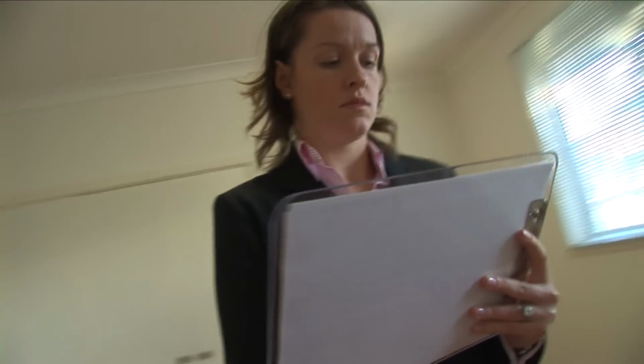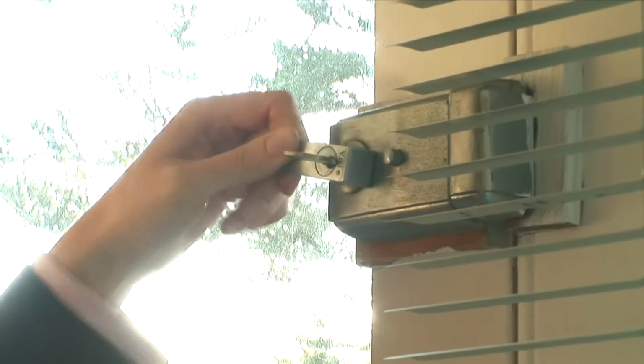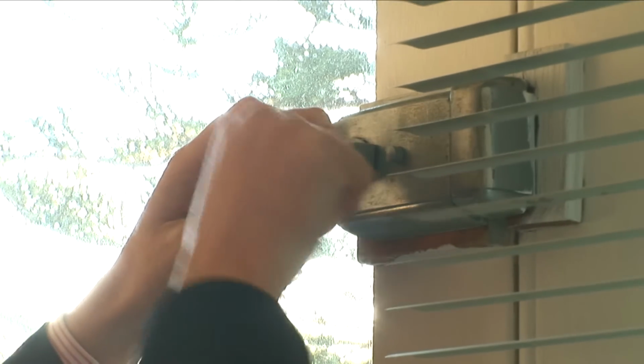Whilst on site completing the condition report, it's always a good idea to check the keys that you bring with you to the property to make sure that you actually do have a key for every lock.